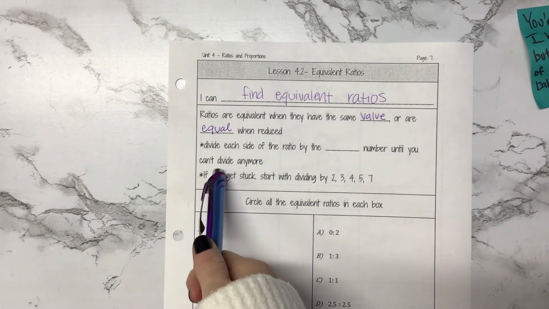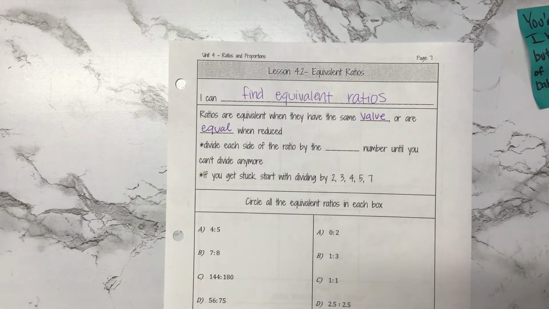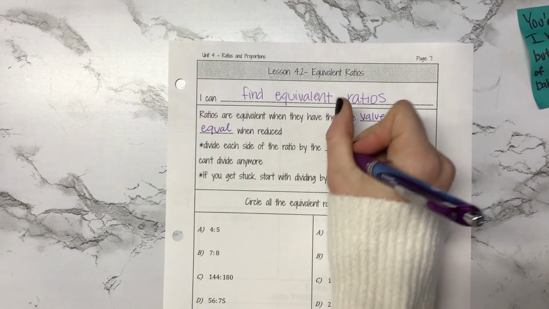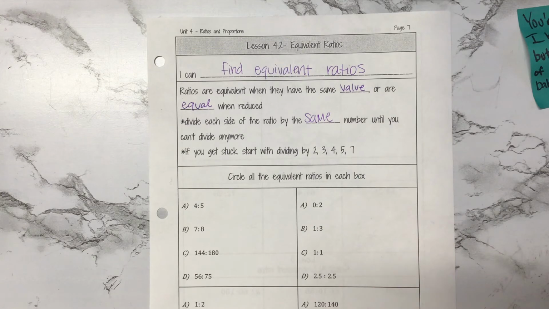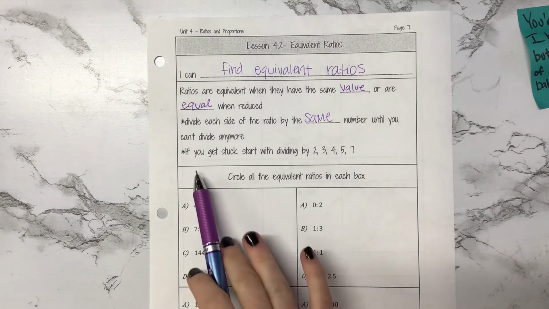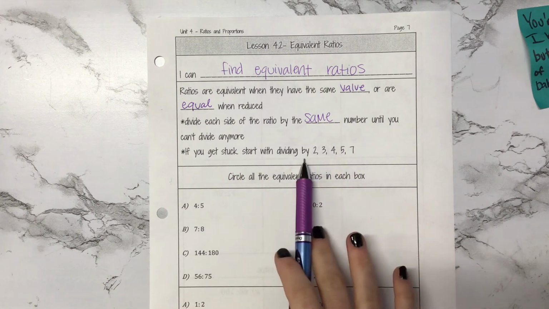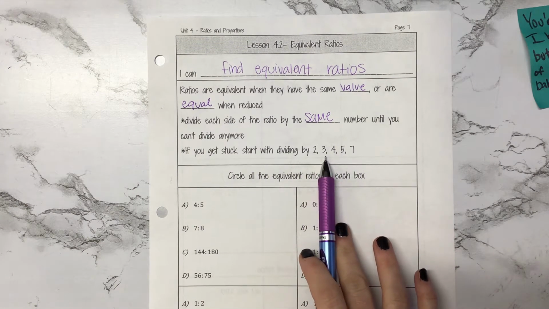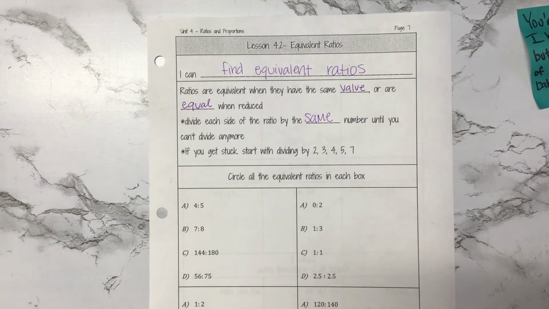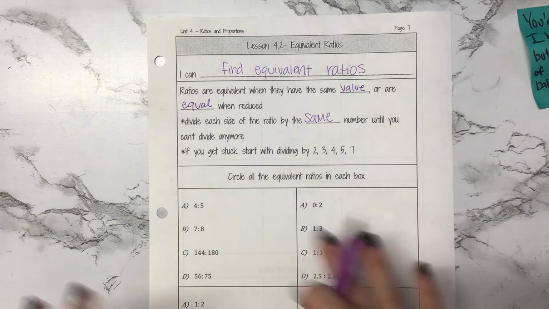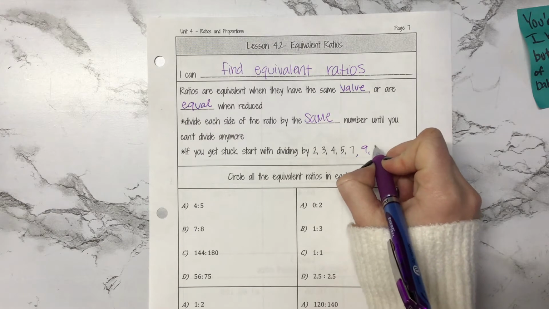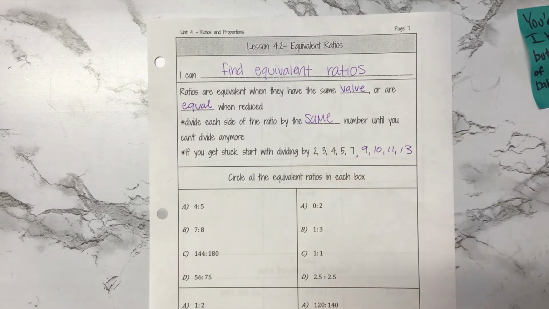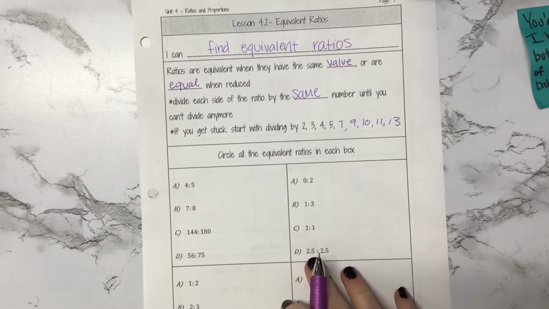The steps for that are that you're going to divide each side of the ratio by the same number until you can't divide anymore. And guys, that's pretty much it. So if you get stuck, start with this list. See if 2 works, see if 3 works, 4, 5, 7, and then you can kind of go on that way. That's not the end-all be-all list. Other ones to try would be 9, 10, 11, 13. So you can add those to your list if you would like.